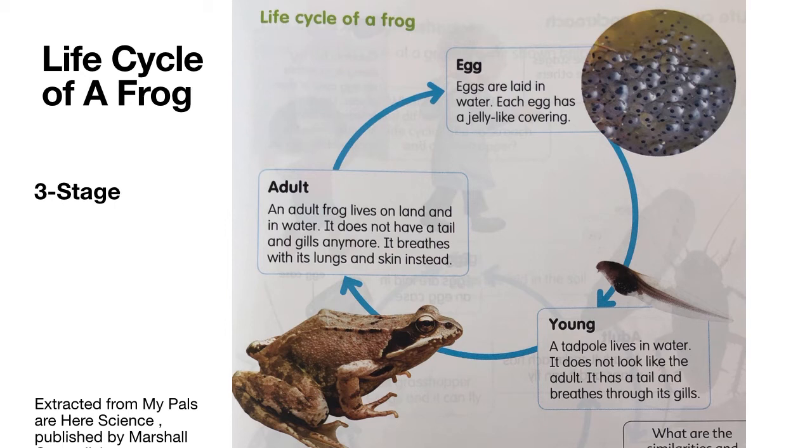Yes, the tadpole cannot be living on land, right? It needs water. It doesn't have legs. The tadpole does not have legs, it only has a tail to swim. I thought it's an adult frog, and then it will have legs. Yes. I thought it cannot move.